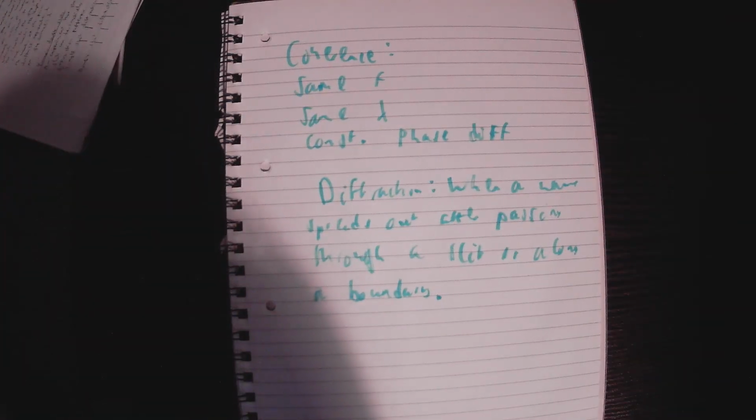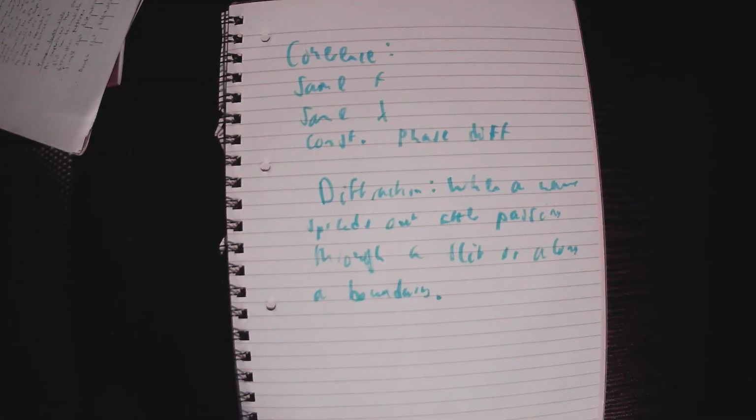So that's the definition for diffraction, and you'll see it mostly in the case of slits rather than boundaries.